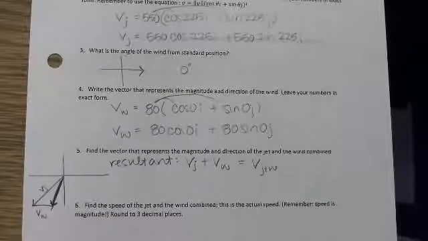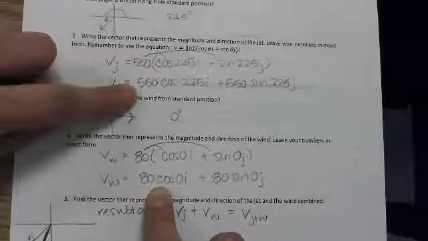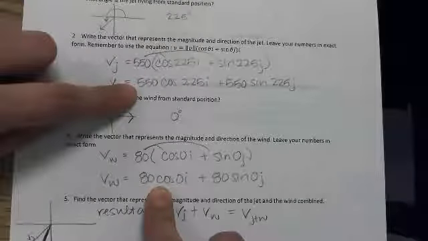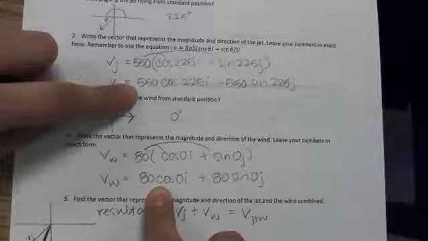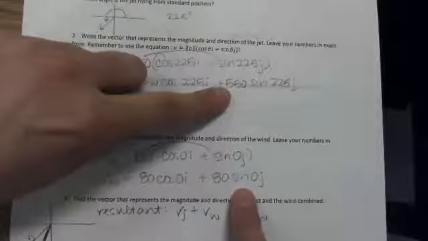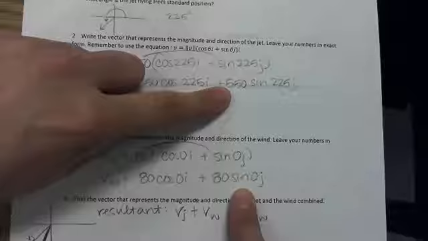And we have added vectors together, right? We know how to do that. So if this is the vector for my wind, and this is the vector for my jet, then how do I add those together to find the resultant? Yeah, you put the i's together. We're going to add the i's because those are like terms. We're going to add the j's because those are like terms.